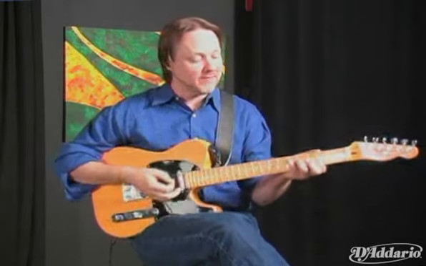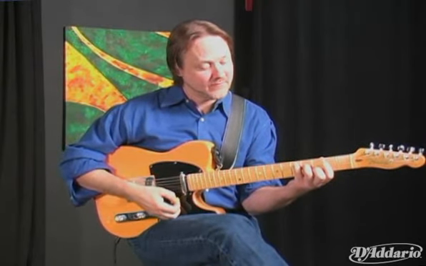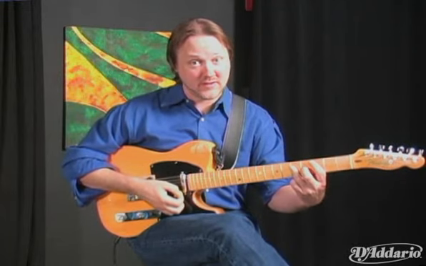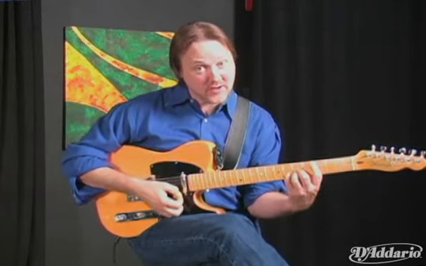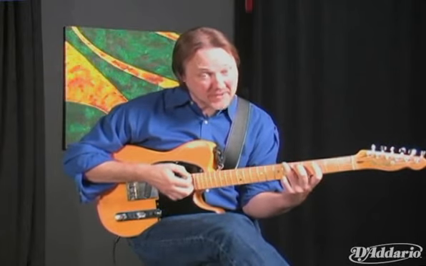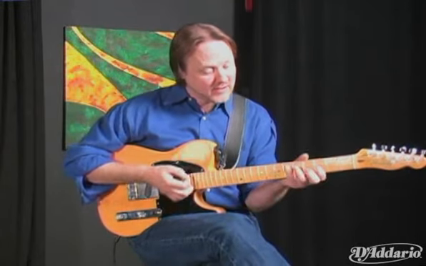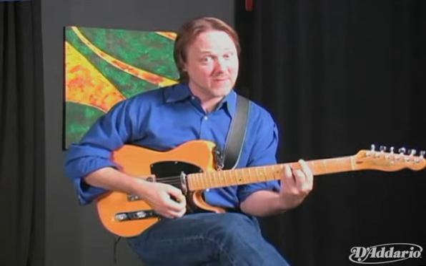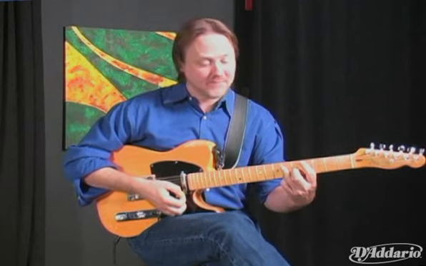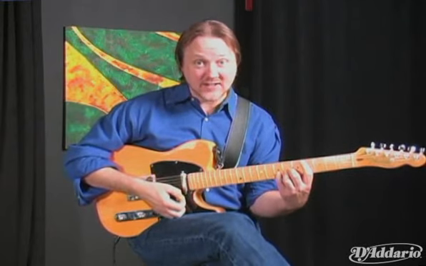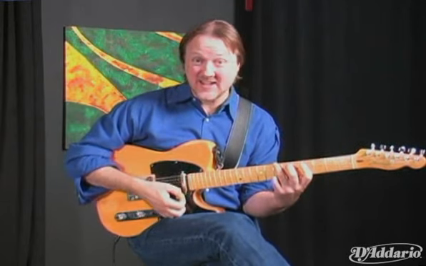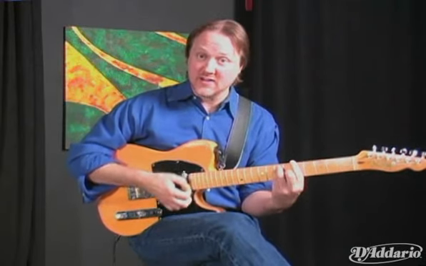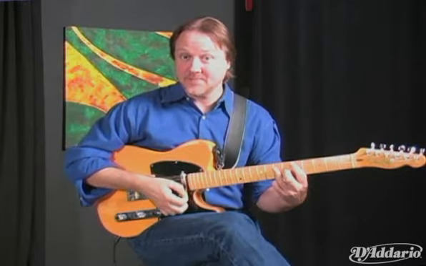Let's look at that one more time. D chord, there's my closest G chord, to my closest C chord, to my closest F chord, to my closest B flat chord, my closest E flat chord, my closest A flat chord, D flat, G flat, to B, to E, A, and back to D.